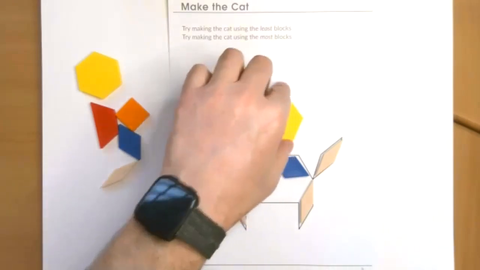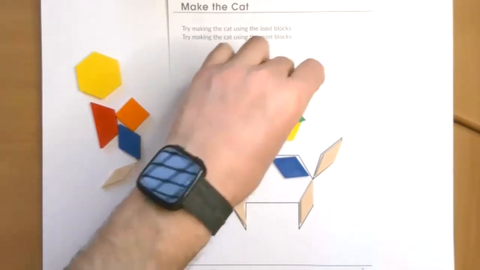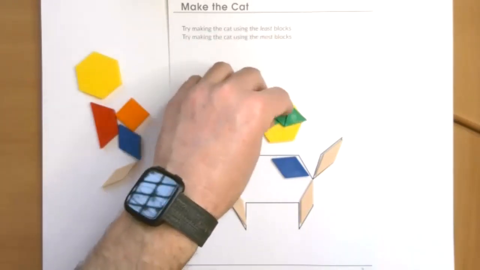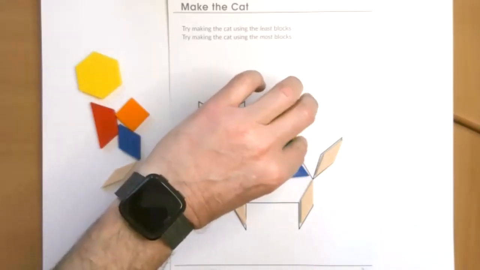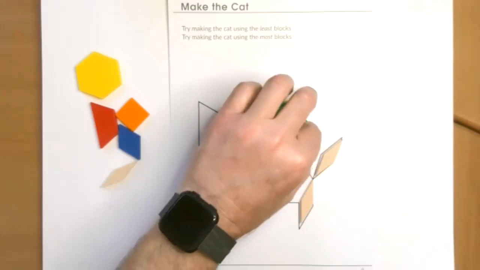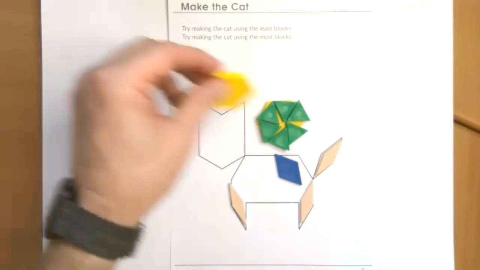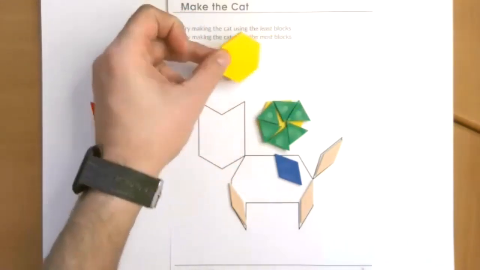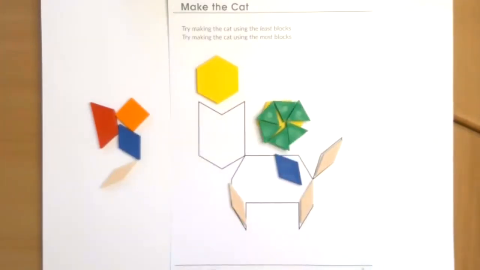You can start to see that we're going to build it. And if you look carefully here, if I take this piece out, you'll see that about 6 of these fit on top. So for every one of the yellow hexagons, we could replace it with 6 of these green equilateral triangles. And so you start to see that if I was using the least blocks, I'd try to choose the larger ones that cover the most area. If I try to use the most blocks, I would choose the smaller ones. And so you get a bit of an idea here, from just a simple idea like making something, of how we can now develop the mathematics.